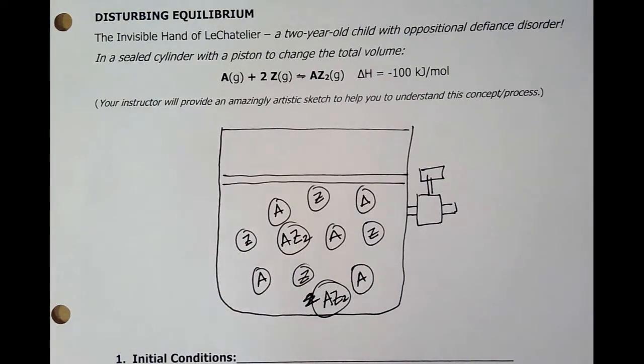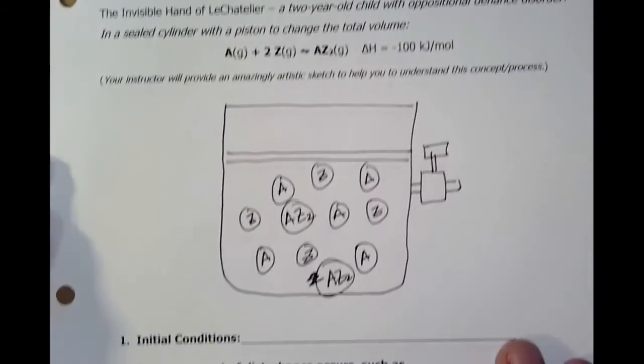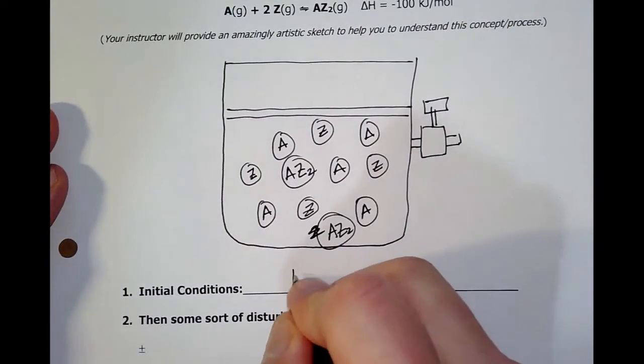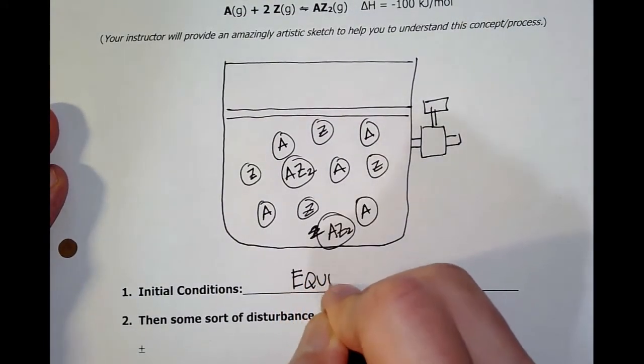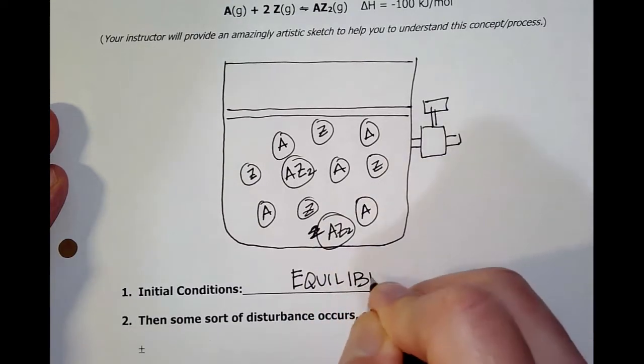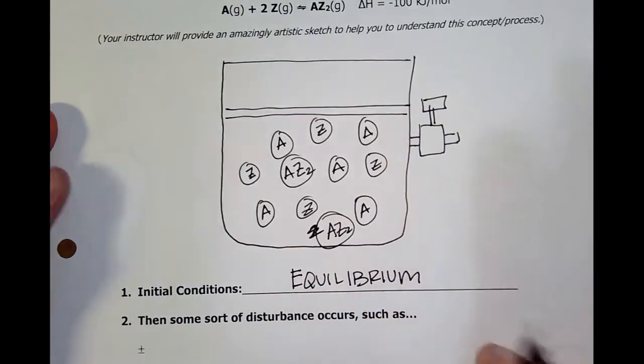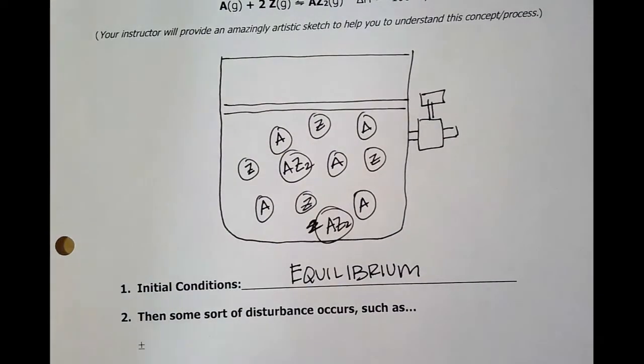Now I know these are reacting. A's are reacting with Z's to make AZ2, and AZ2s are falling apart, but we don't see any difference. So what I've got here is my initial conditions are at equilibrium. Again, I put in products and/or reactants, let it sit there, and it's reached equilibrium.